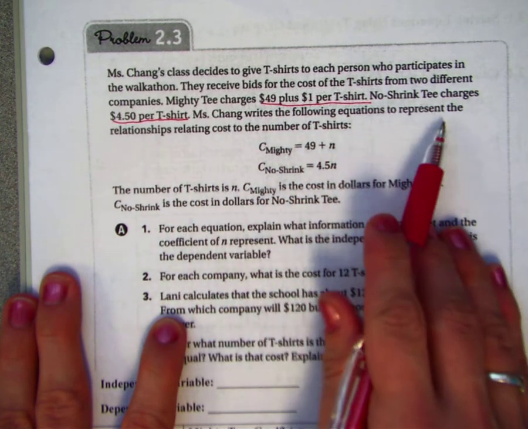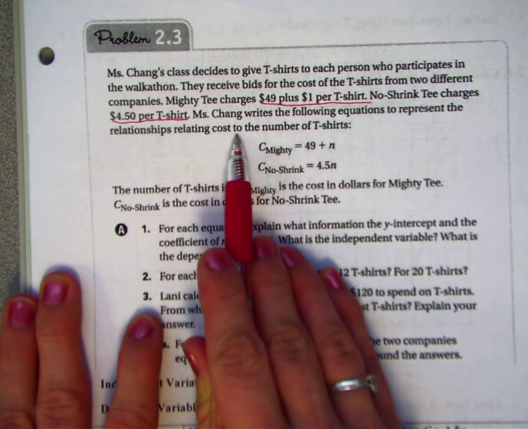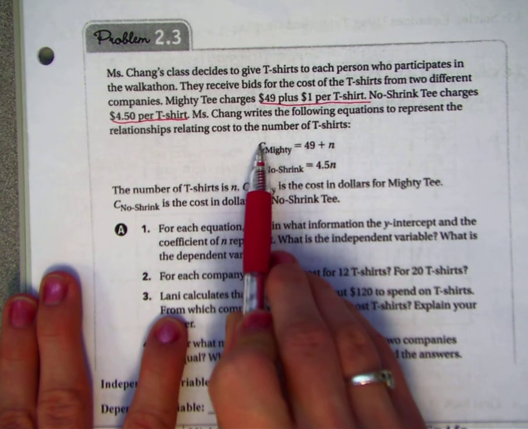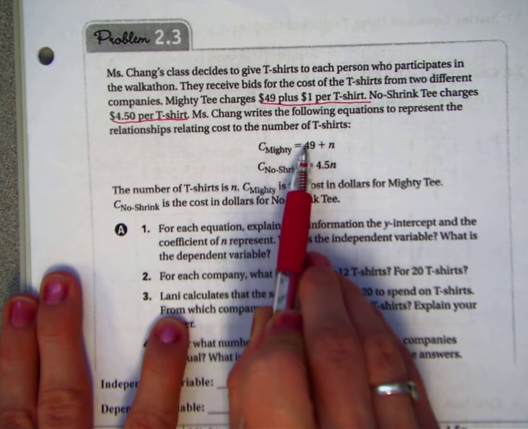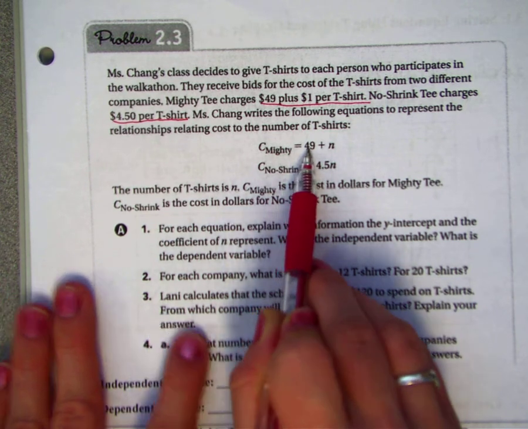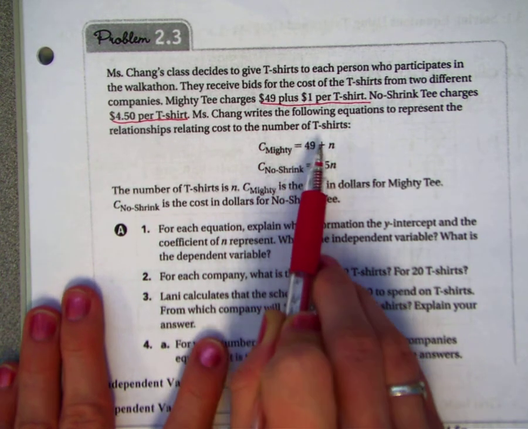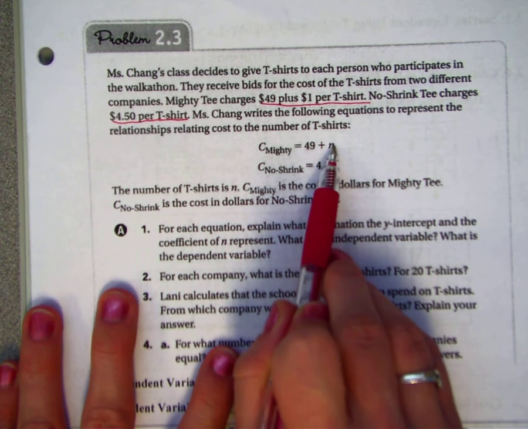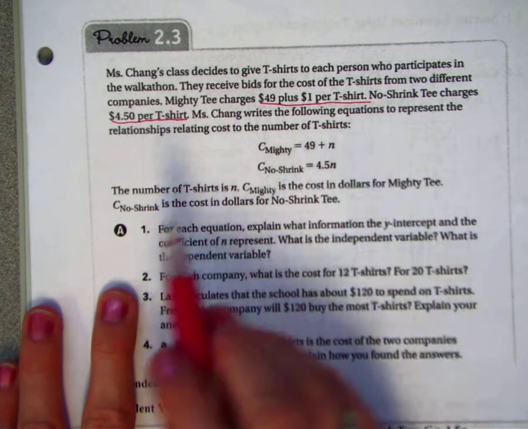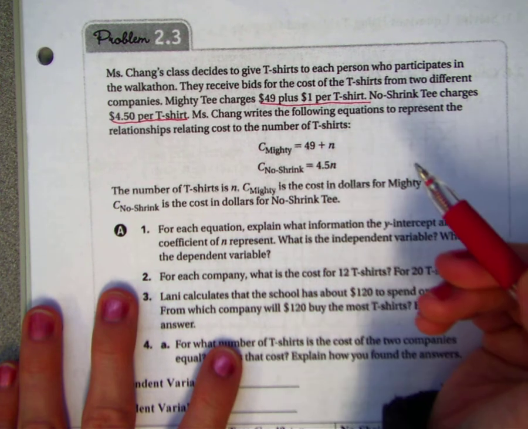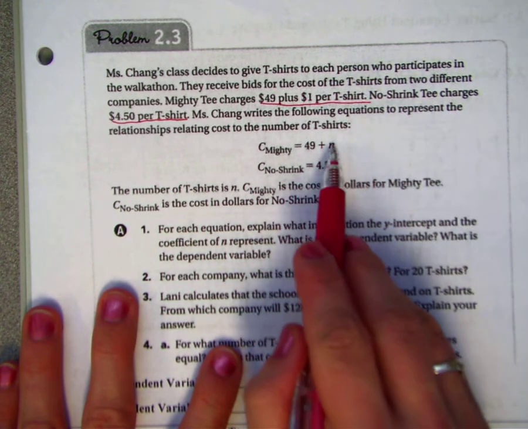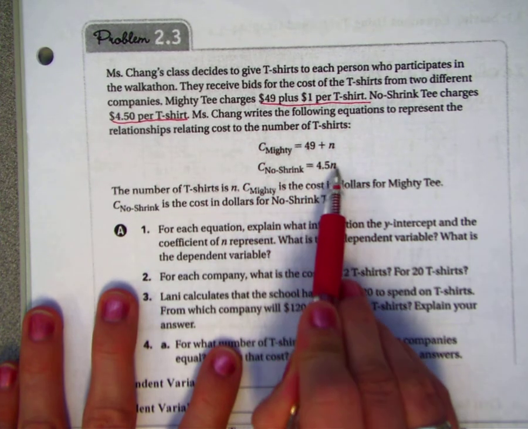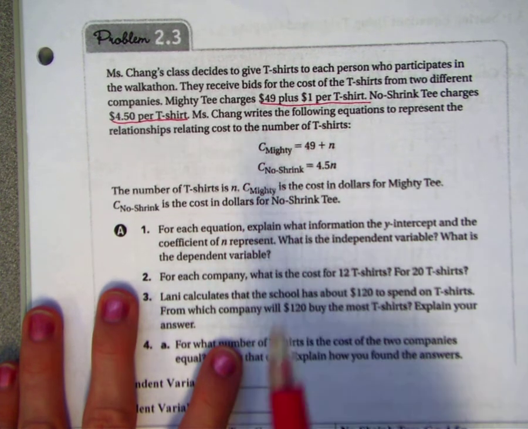Mrs. Chang writes the following equations to represent the relationship between the cost and the number of t-shirts. So you'll see the C stands for cost, so the cost for the Mighty Tees, there's that $49, that's what we can reference as our starting amount, and it's plus $1 per t-shirt. So if N is my t-shirts, if I had 1 times N, that would just be N, so I don't have to put the 1 in there. Okay, and then the other one, No Shrink Tees, is $4.50 per t-shirt, so $4.50 times the number of shirts, that will give you the cost.